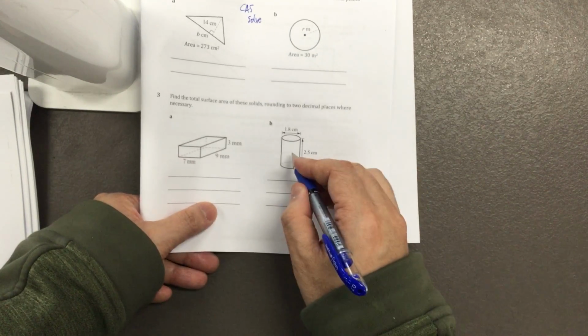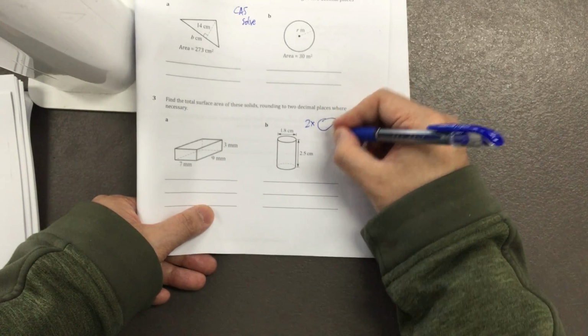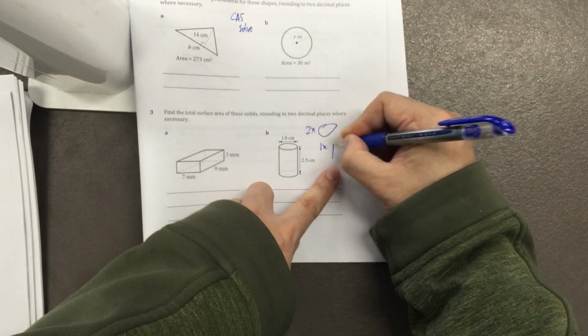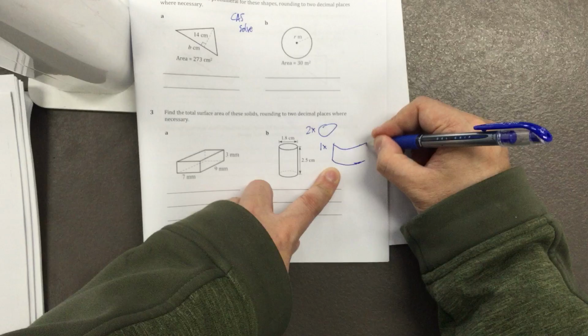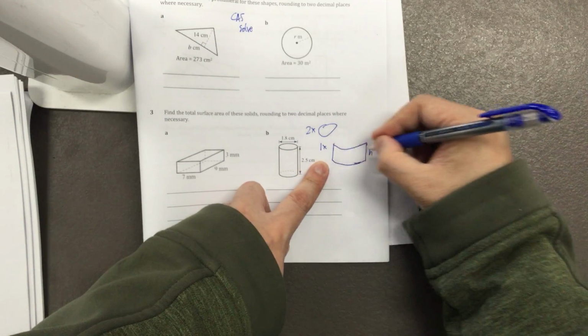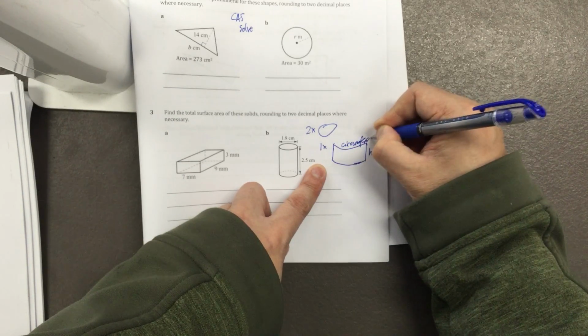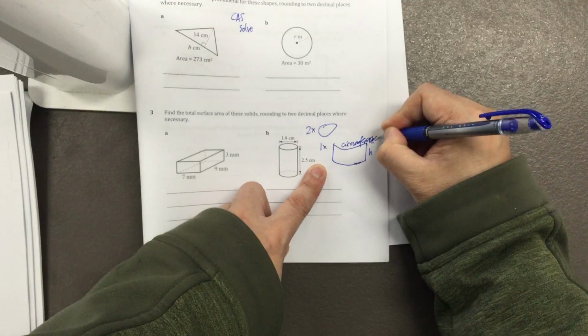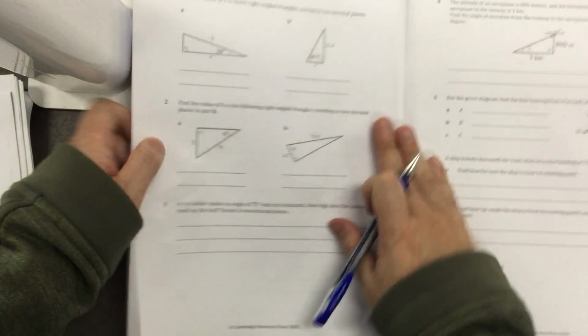Total surface area. Now, this one here is a bit difficult. This one is 2 times the area of the circle, plus the curve. Remember what the curve is about. The height is the height. What about the curve here? That is the circumference of the circle. That gives you the length of that long strip, okay?